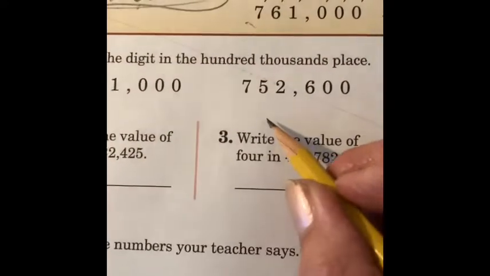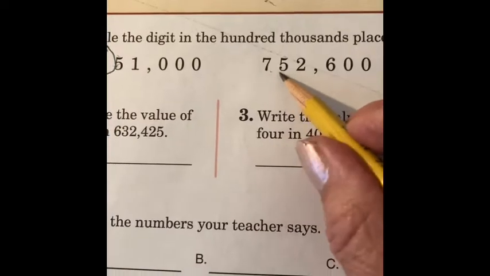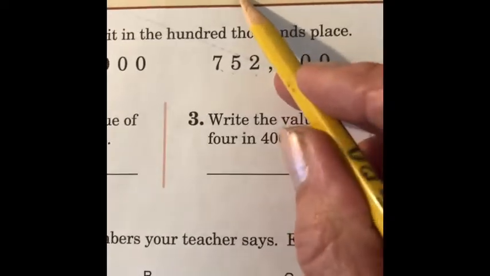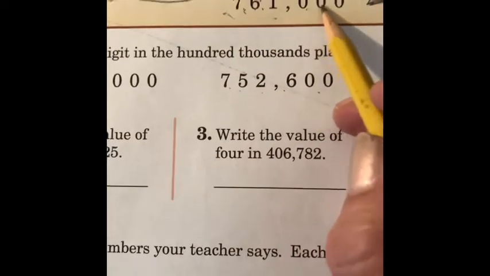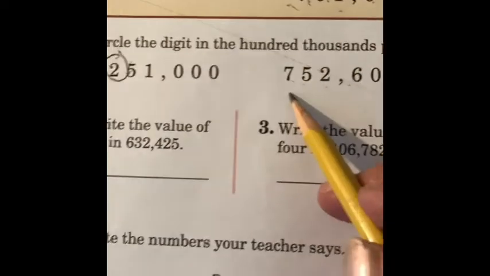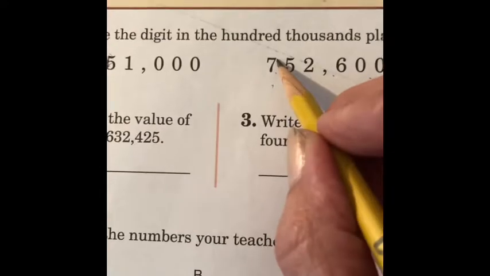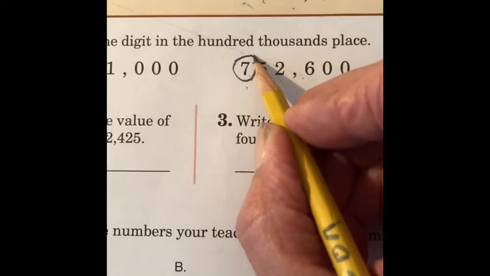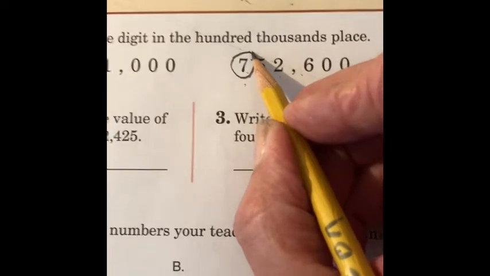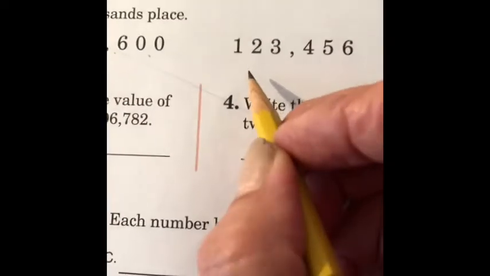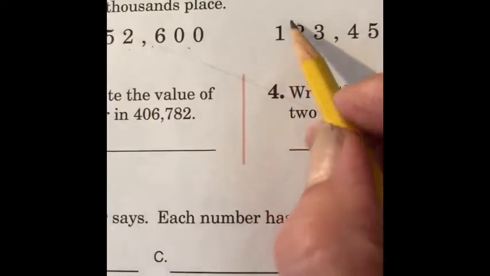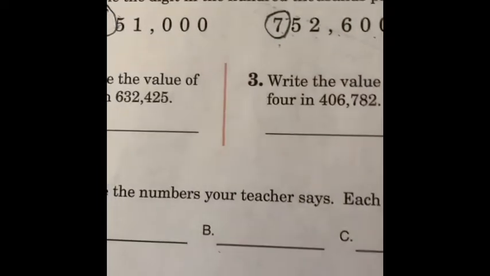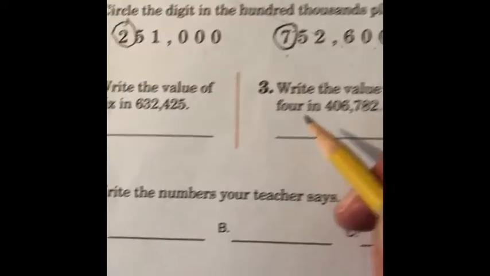Okay, let's go over to here. You have 3 numbers and 3 numbers. Same up here for the example, 3 numbers and 3 numbers. So where is the 100,000 place? It would be right here, the first one. So the 7. Okay, and the last one, where is the 100,000 place? It would be the 1. They are in the 100,000 place.